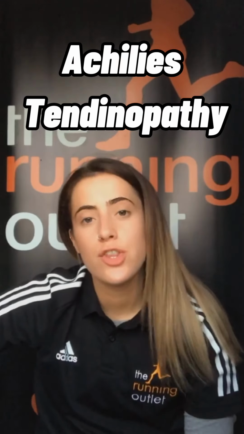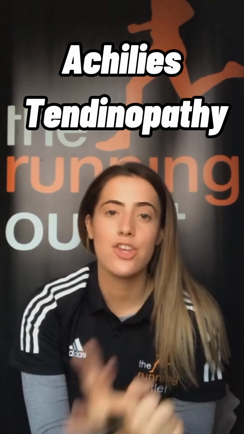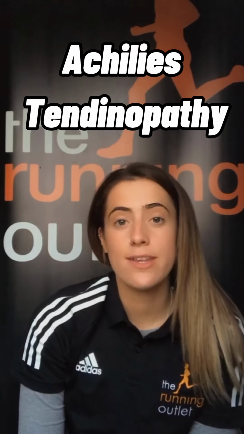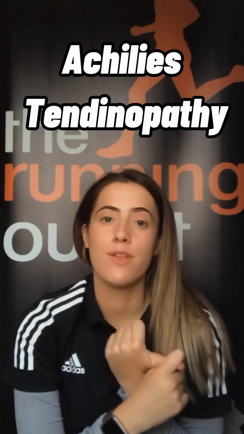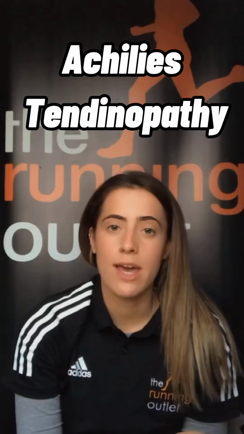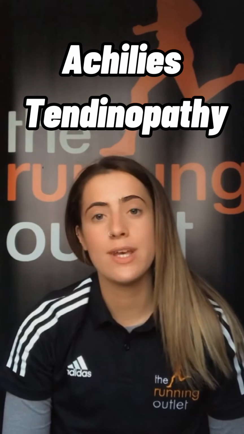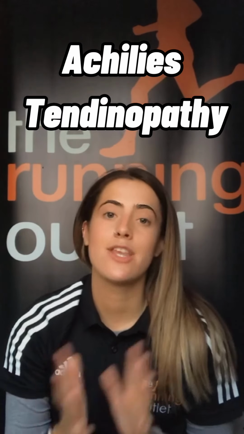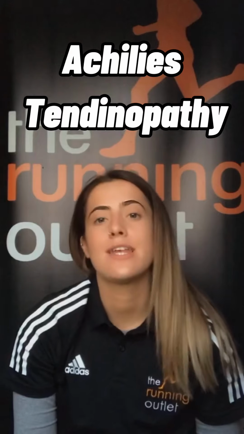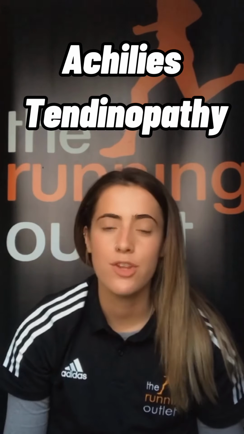Common disorders to the Achilles tendon include Achilles tendinitis and Achilles tendinosis. So Achilles tendinitis is a lot more acute. It tends to be the swelling of the tendon due to micro tears. It may go away within a few days. Achilles tendinosis tends to be a lot more long term. Untreated Achilles tendinitis can lead to Achilles tendinosis, and it tends to be the general degrading of the tissue.